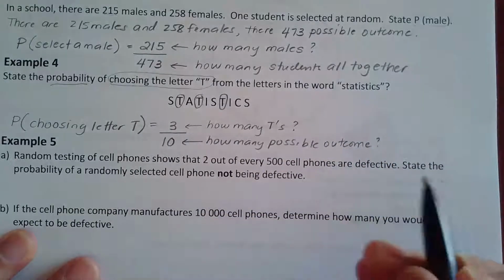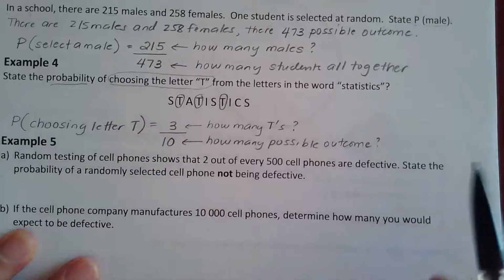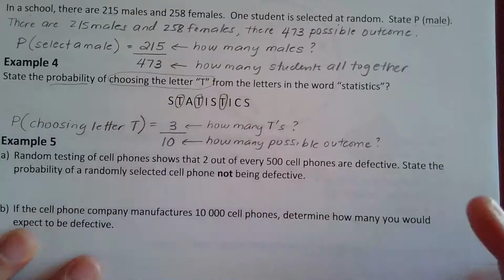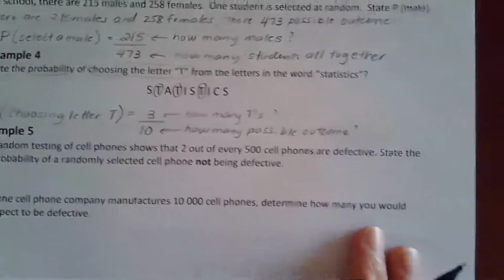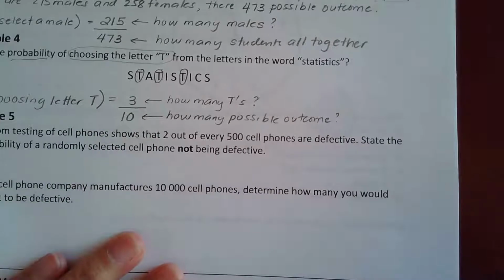The word possible outcomes means I can choose an S, I can choose an A, I can choose other letters. So these are all my possible outcomes. So let's write that down. 3/10. Writing it as a fraction is this one.